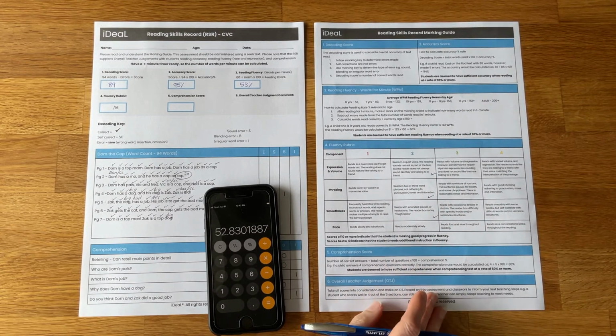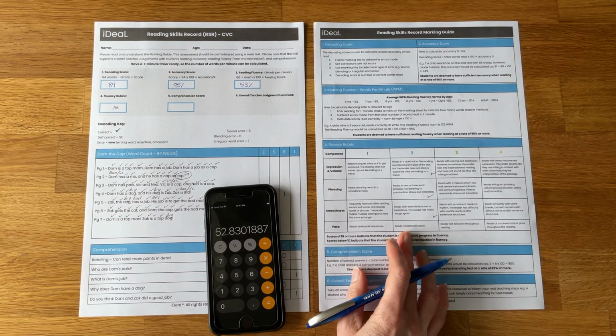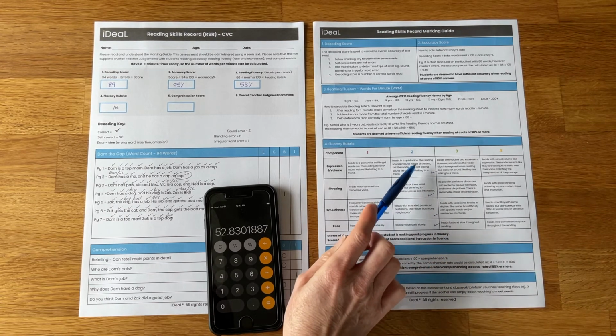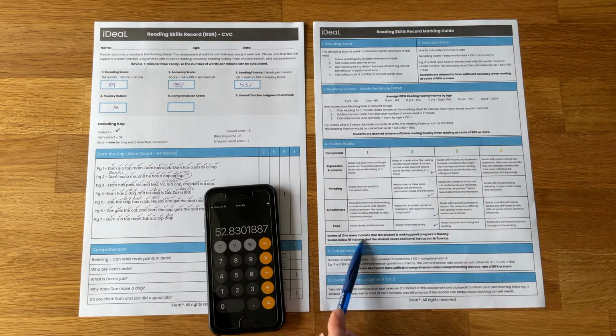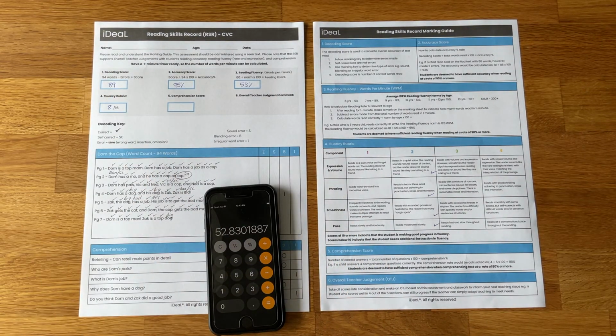And then when I think about his pace, reads slowly and laboriously, reads moderately slowly. I'm actually going to give him a tick in here as well. So when I look at this, 2, 4, 6, 8, he's actually scored below 10. So I'm going to give him that mark here out of 16.